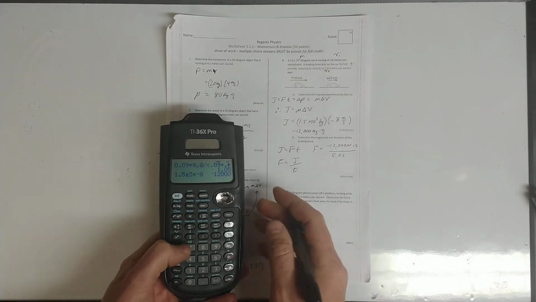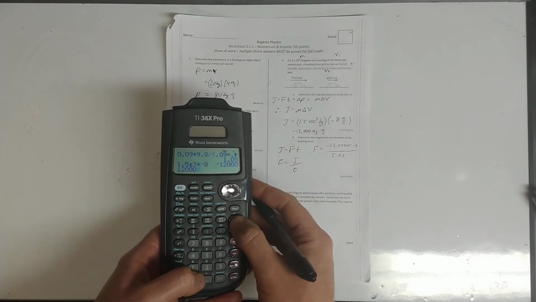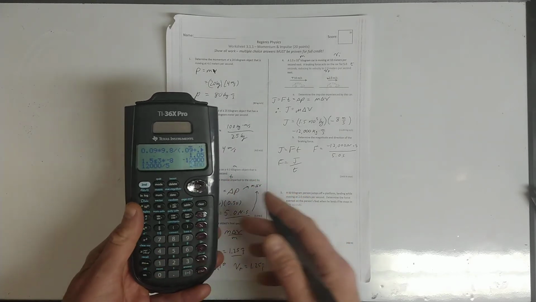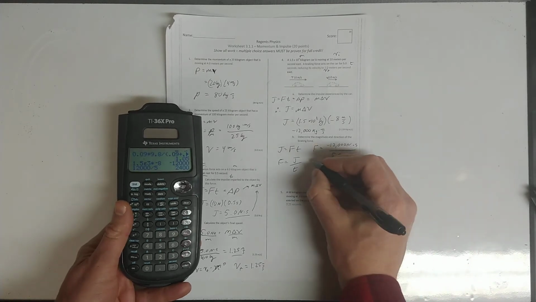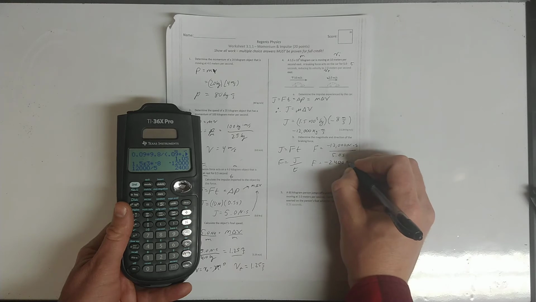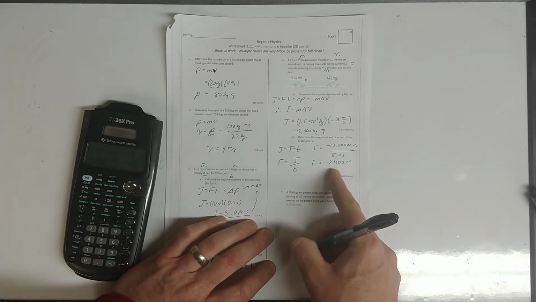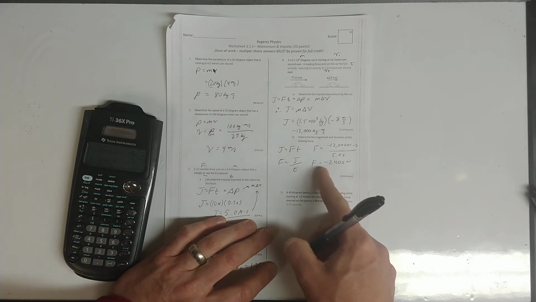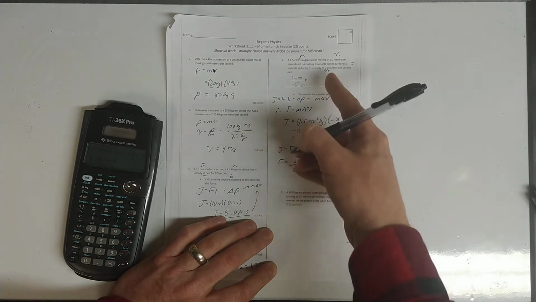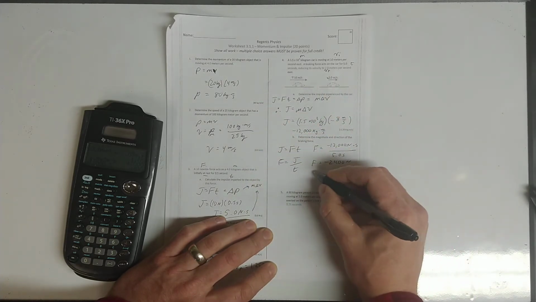This unit on top. I was going to say, geez, this isn't going to cancel out right. 12,000. I didn't need to retype that. Divided by 5 is 2,400. So the force is negative 2,400 newtons. But on the Regents, it might say magnitude and direction. Well, that's a valid direction, negative 2,400, based on the way we drew this. However, you should probably say it like that.